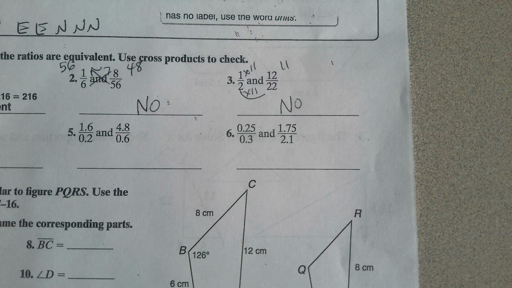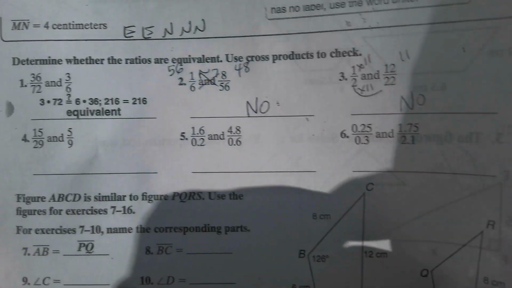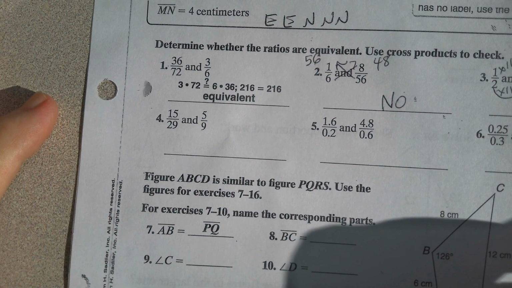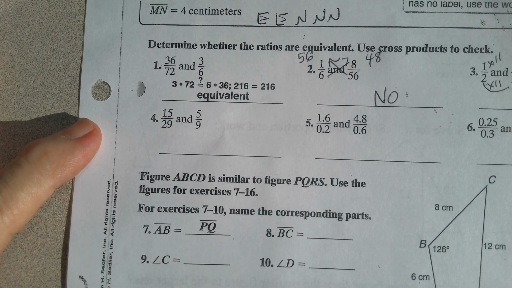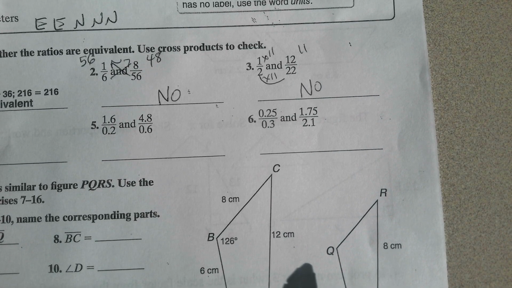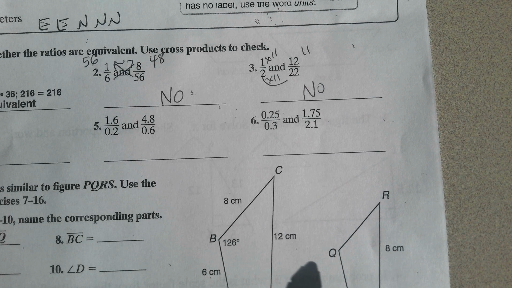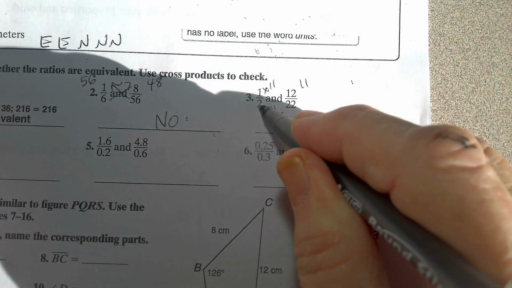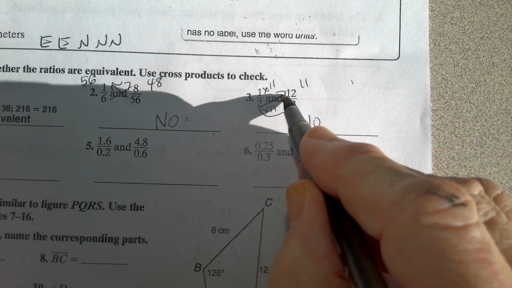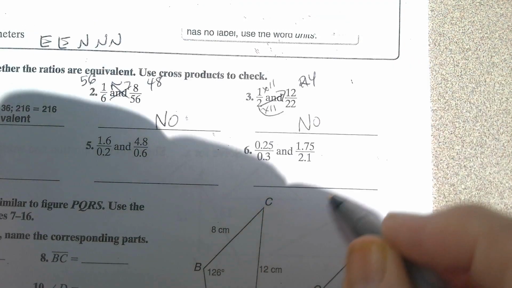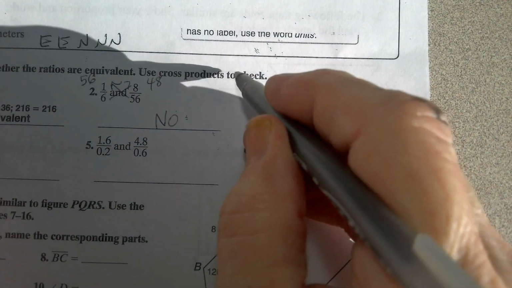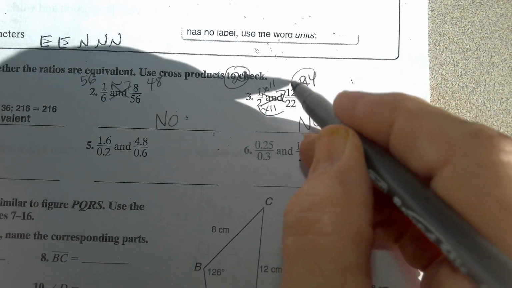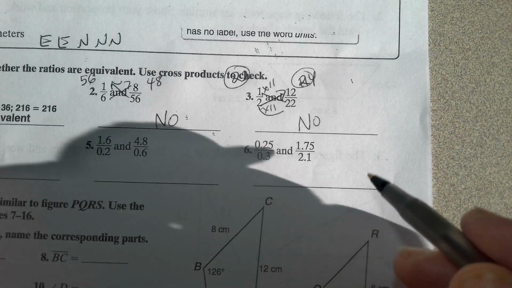Then on this one, it looks like too much work, but I can already tell it's not. Wait, am I sure? On 3, I can do it the same way as on 2. I could cross multiply. 2 times 12 is 24. 1 times 22 is 22. Are those 2 numbers the same? No, so they're not equal.